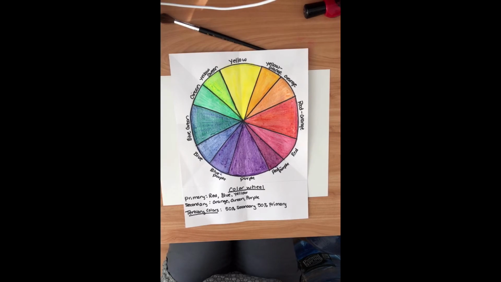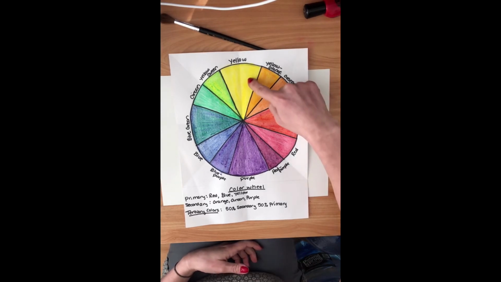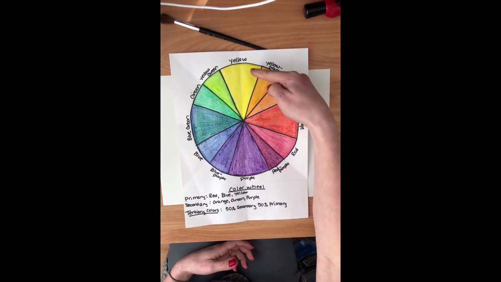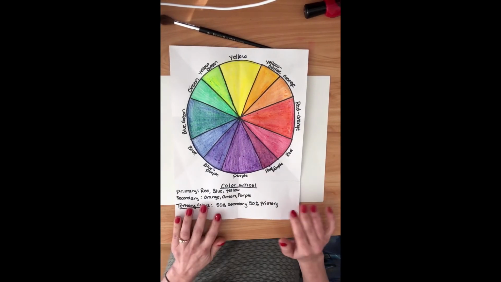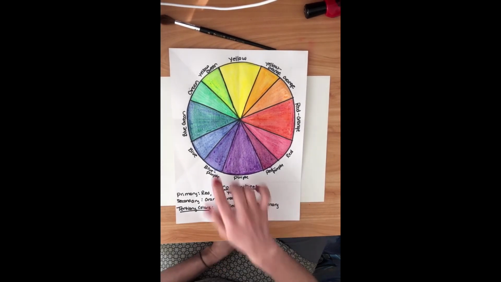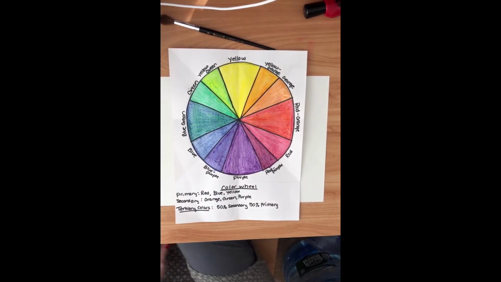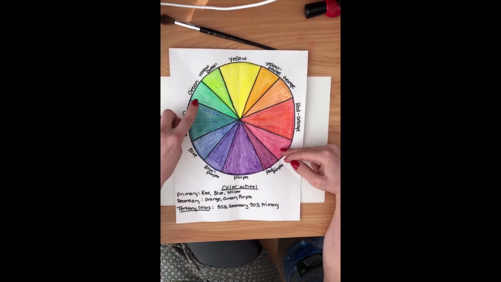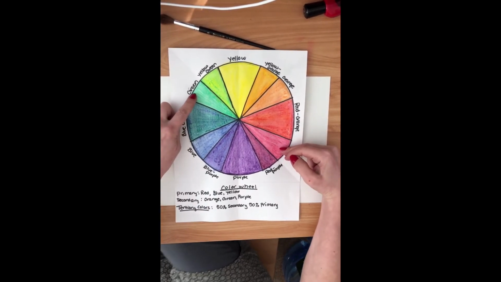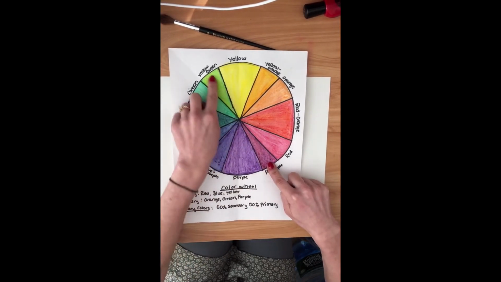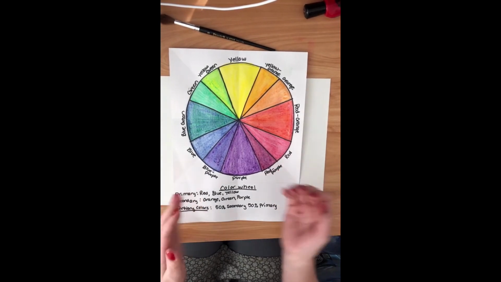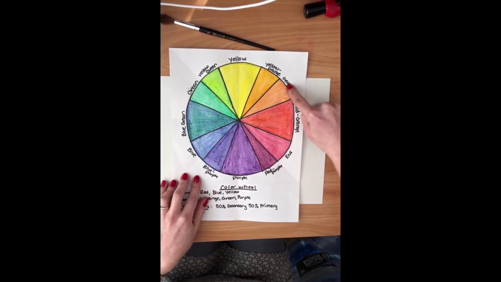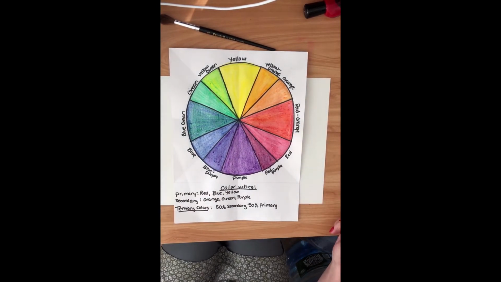For instance, can you think about what the complementary color of yellow would be? Since it's the opposite on the color wheel, the complementary color of yellow would be purple. Now, what is the complementary color of blue? Orange. Complementary color of red is green. Complementary color of red purple is yellow green, and so forth. I think you get the point of complementary colors. They are whatever is crossing over the middle and to the other side, opposite on the color wheel.